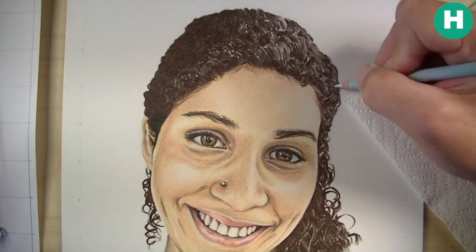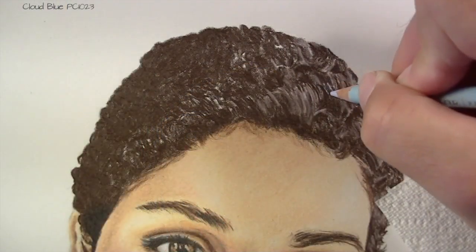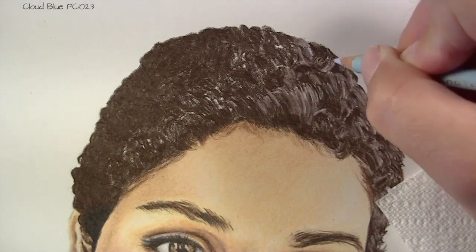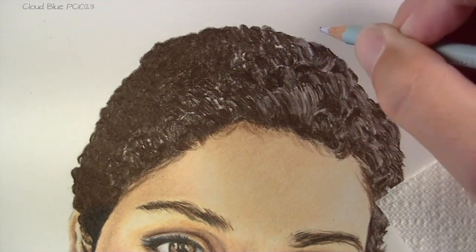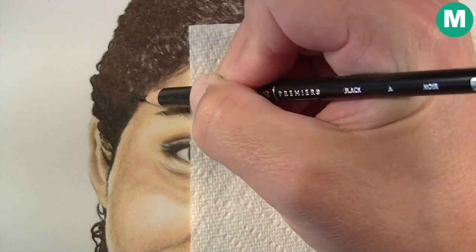We'll create some of the highlights in the hair, but instead of using white, we'll use a cloud blue. Using cloud blue will lead to more natural light hitting the surface of the hair instead of using white.